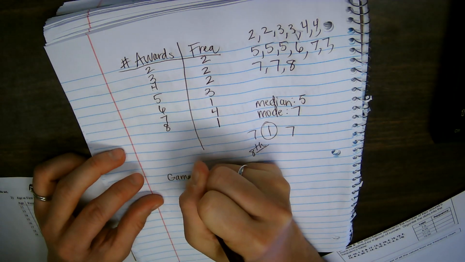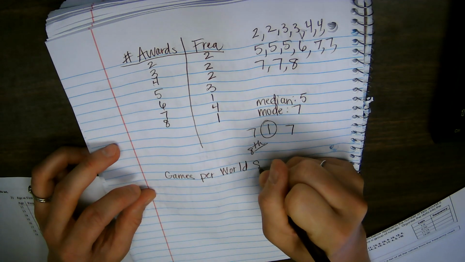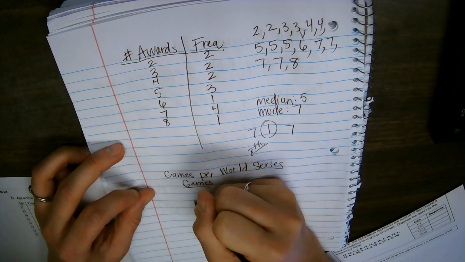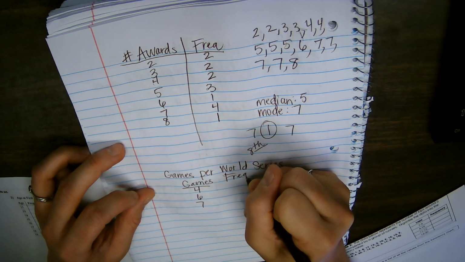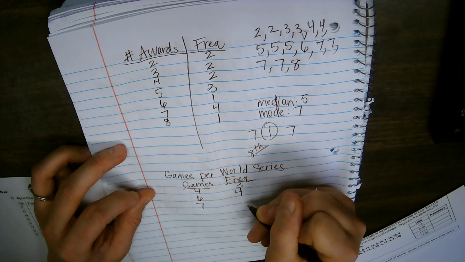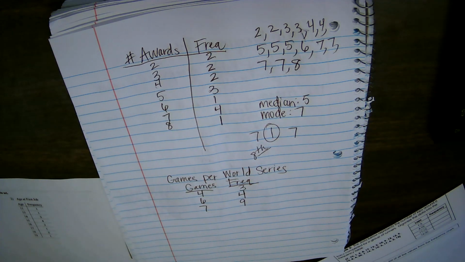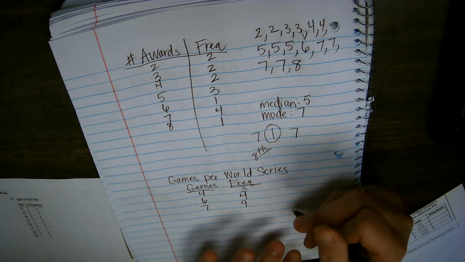So the games per World Series, if we had games on this side, 4 games, 6 games, and 7 games, and the frequency here, if there are 3 World Series with 4 games, 4 World Series with 6 games, and 9 World Series with 7 games, if we wanted to find the mode, which one occurred the most, that one should be quick and easy, right? The most frequent was 7.